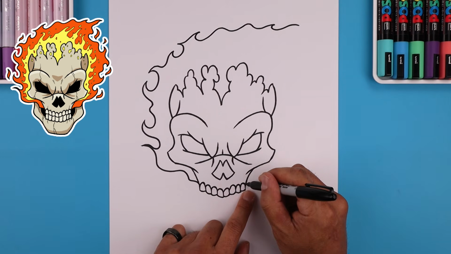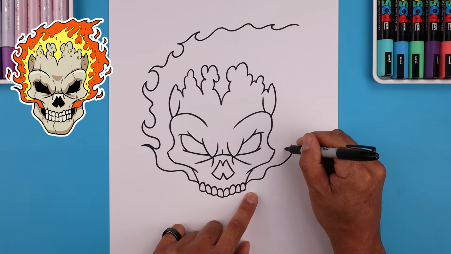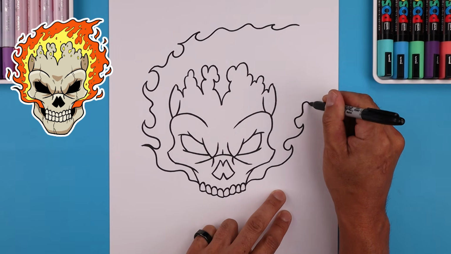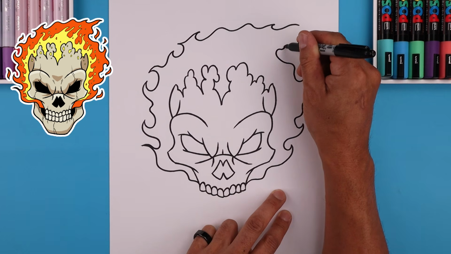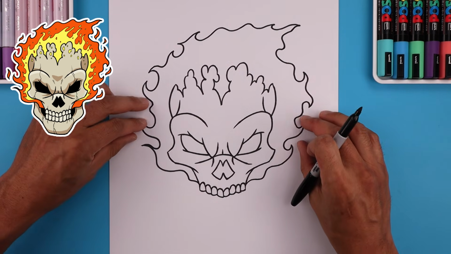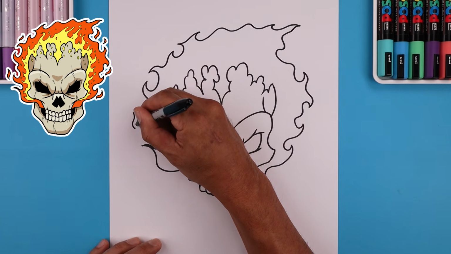Now let's go back over towards the right side. We're going to do the same thing, going around the cheeks. I'm going to add these points going around. Let's add those small flames coming out from the side. I'm just going to separate these little flames going all the way around.